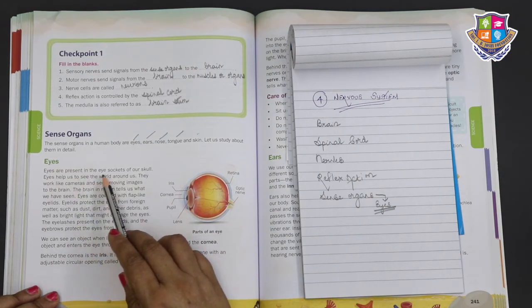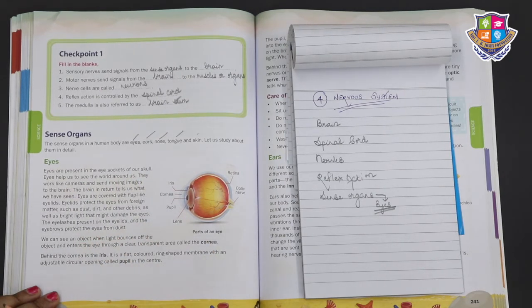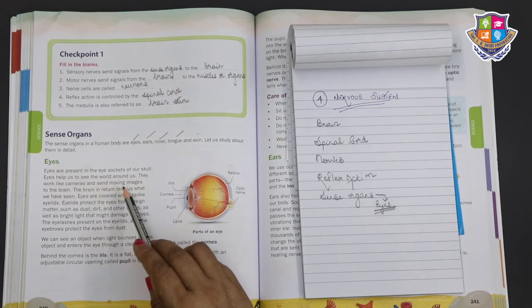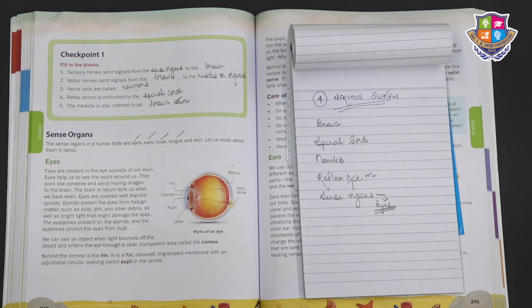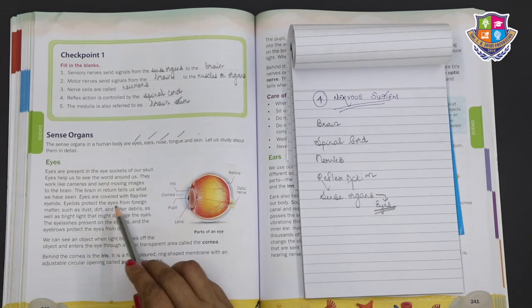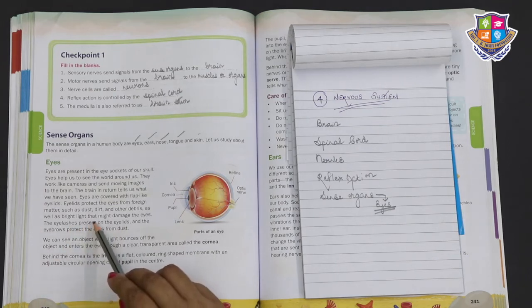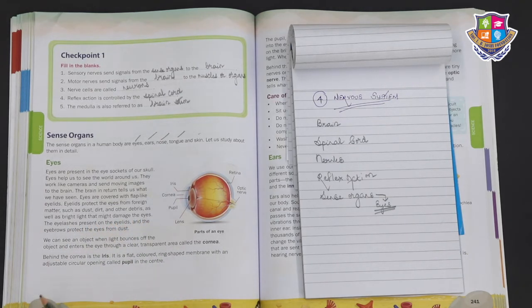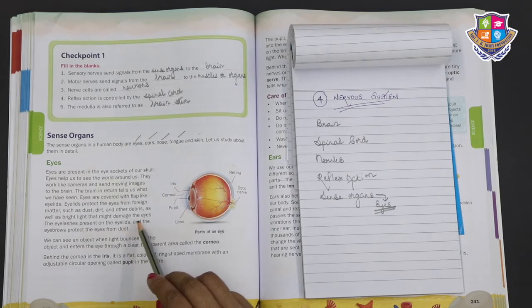Eyes are present in the eye sockets of our skull. Eyes help us to see the world around us. They work like cameras and send moving images to the brain. The brain in return tells us what we have seen. Eyes are covered with flap-like eyelids. Eyelids protect the eyes from foreign matter such as dust, dirt and other debris, as well as bright light that might damage the eyes. The eyelashes present in the eyelids and the eyebrows protect the eyes from dust.